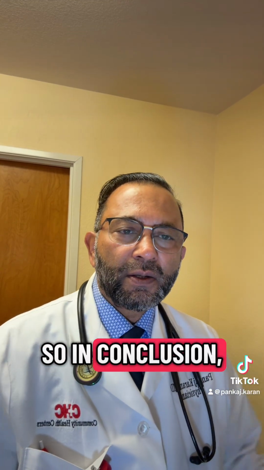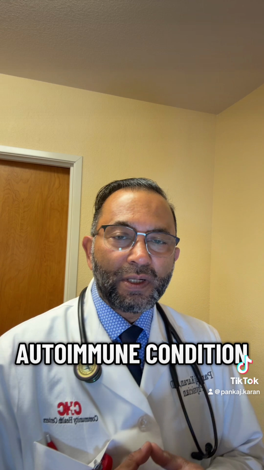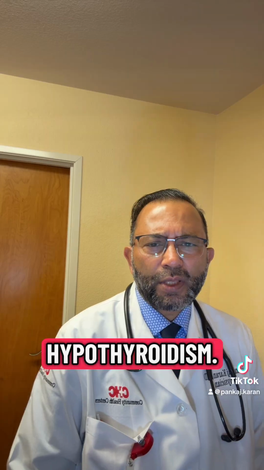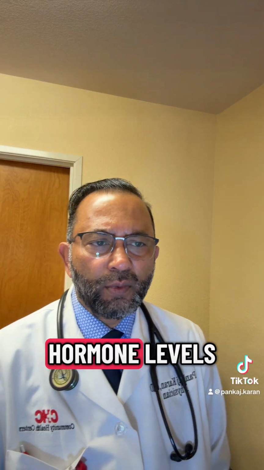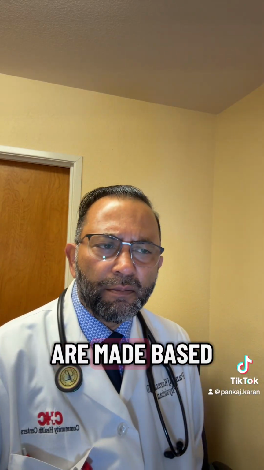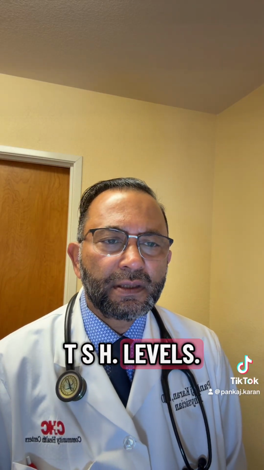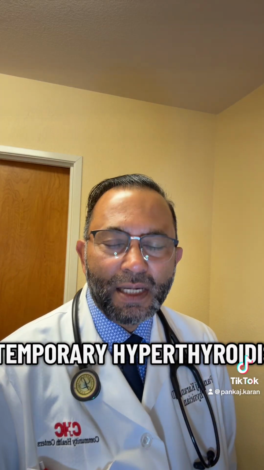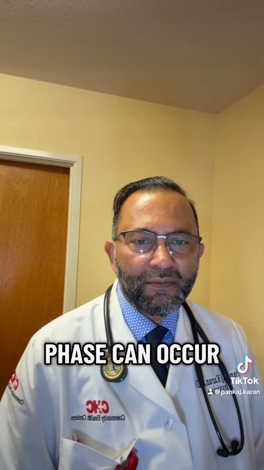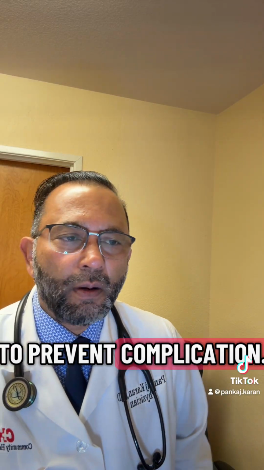So, in conclusion, Hashimoto thyroiditis is a lifelong autoimmune condition that primarily causes hypothyroidism. Treatment with levothyroxine helps normalize thyroid hormone levels, and dose adjustments are made based on regular monitoring of TSH levels. Most patients develop hypothyroidism. A temporary hyperthyroidism phase can occur, requiring careful monitoring and dose adjustment to prevent complications.